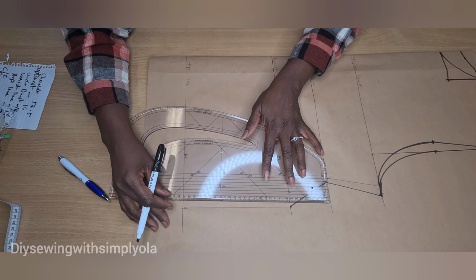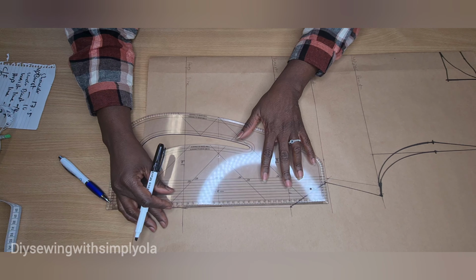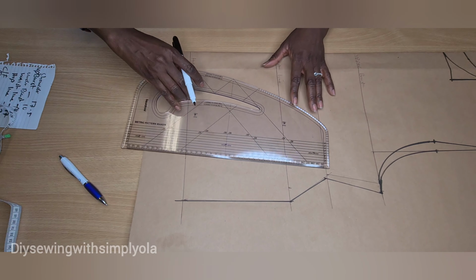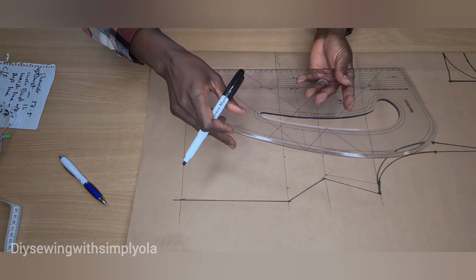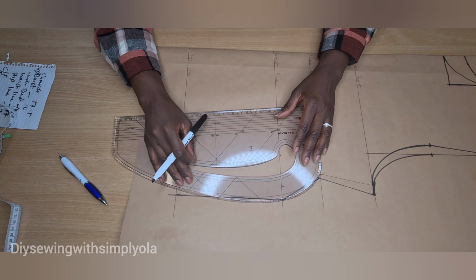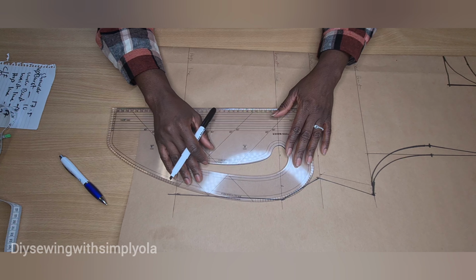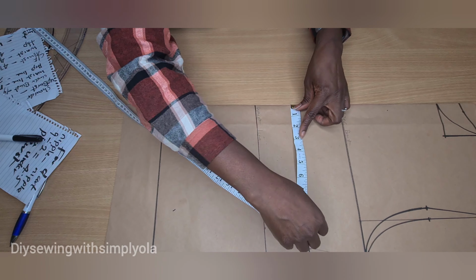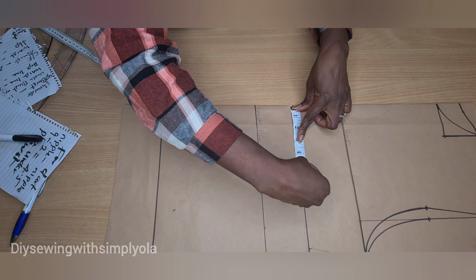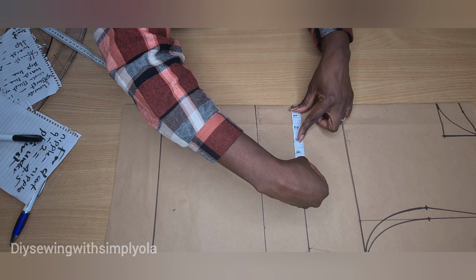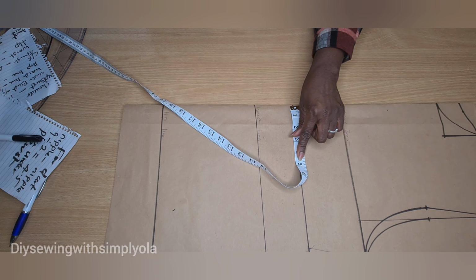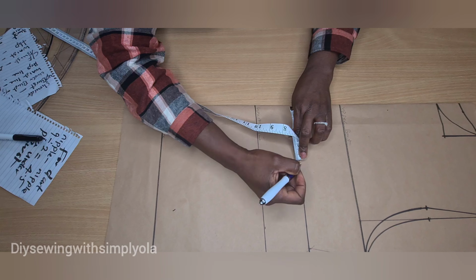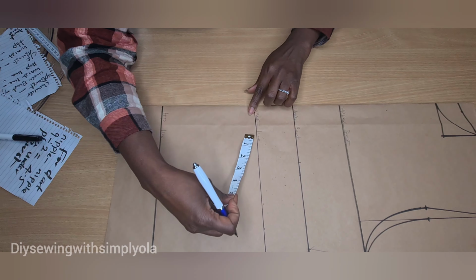Then there I was just connecting all the lines together. Remember, I divided 3 lines, not 4. The first line is my under bust, which represents my bust area, my bust circumference. The second line is my waist, which represents my waist circumference. And the third line is my hip, which represents my hip circumference.